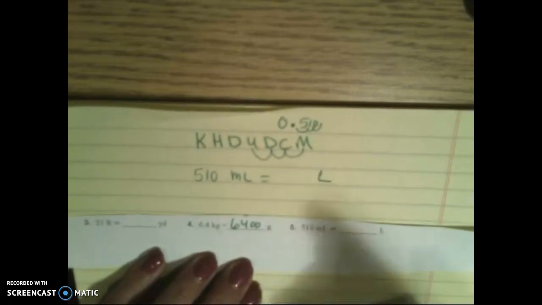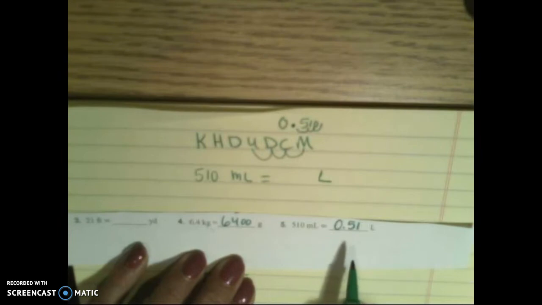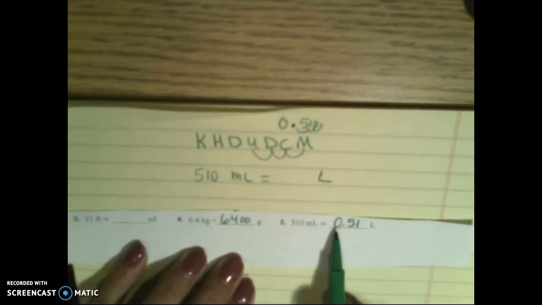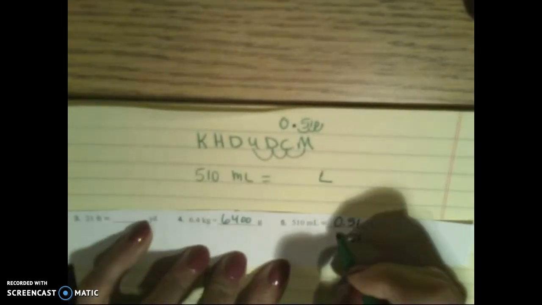So for this answer, it is 0.51. This 0 doesn't really have value, because some students ask me, can I just put .51? And that equals the same thing, but it is good practice to place your 0. All right, let's look at our next problem.